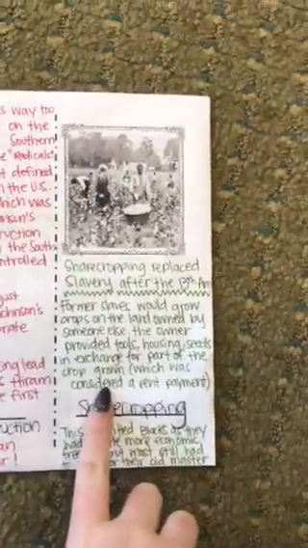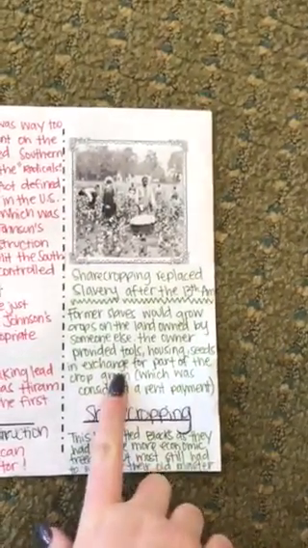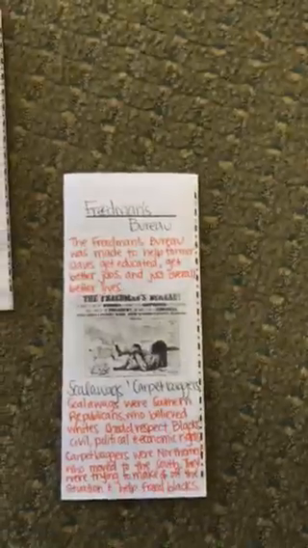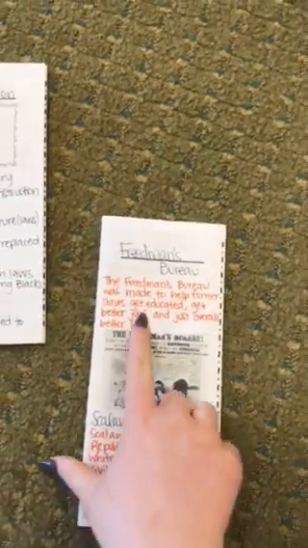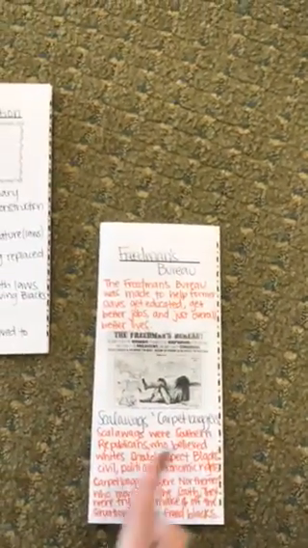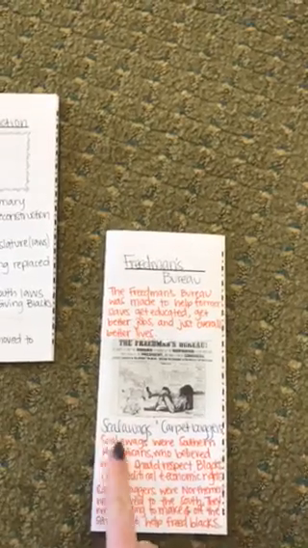And you got sharecropping, which is in green, and it's right there in green as well. And then on the very back, you have the Freedmen's Bureau and scalawags and carpetbaggers. And the Freedmen's Bureau is in yellow, but obviously I can't write in yellow, and scalawags and carpetbaggers is over there in orange.